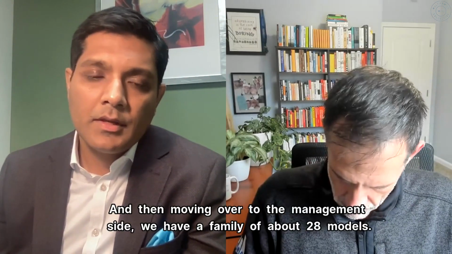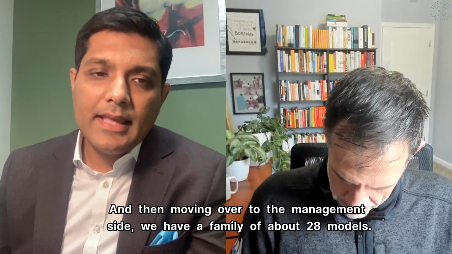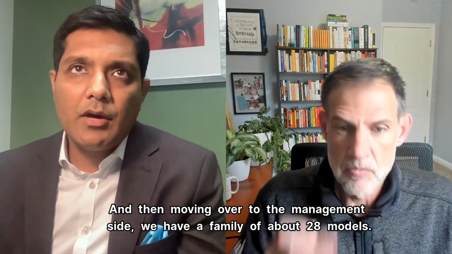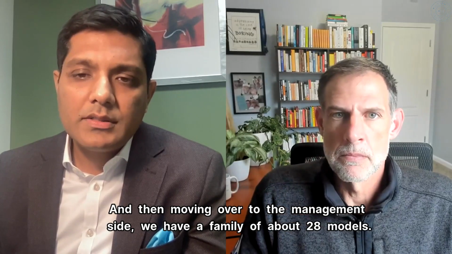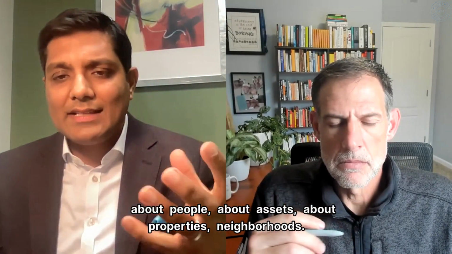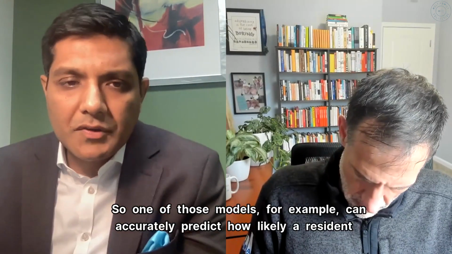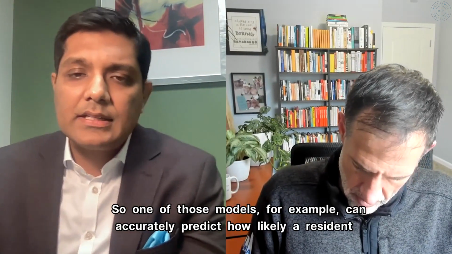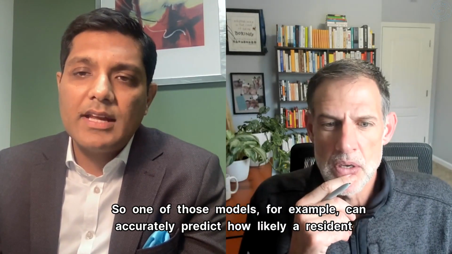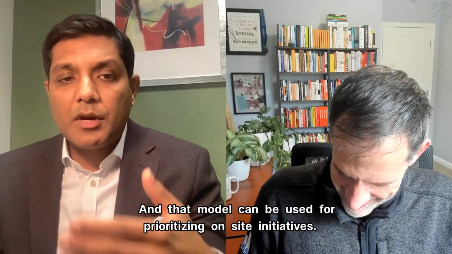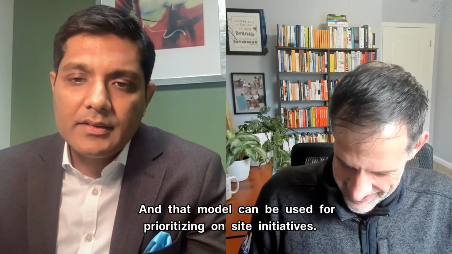Moving over to the management side, we have a family of about 28 models about people, about assets, about properties, neighborhoods. One of those models, for example, can accurately predict how likely a resident is to renew their lease. And that model can be used for prioritizing on-site initiatives.